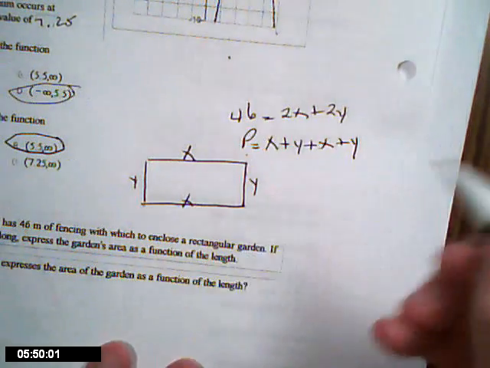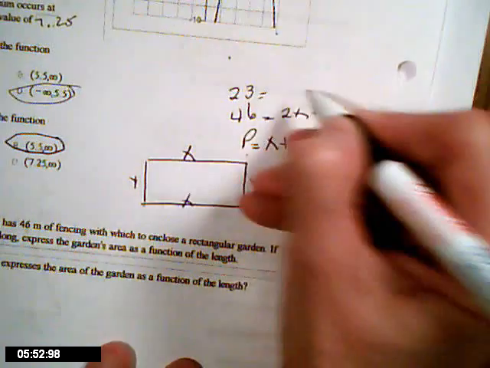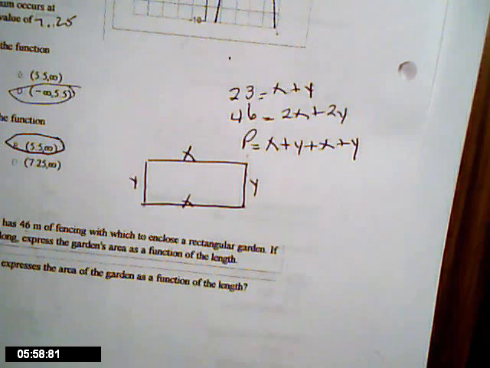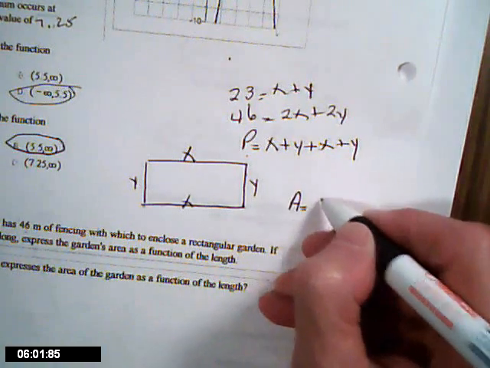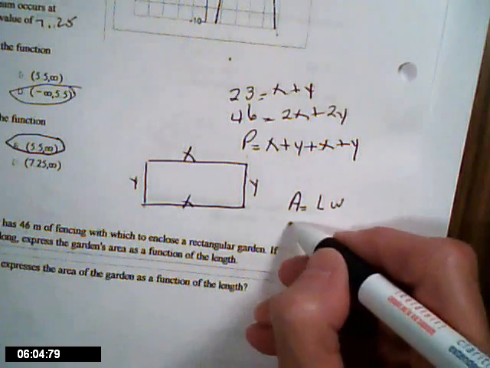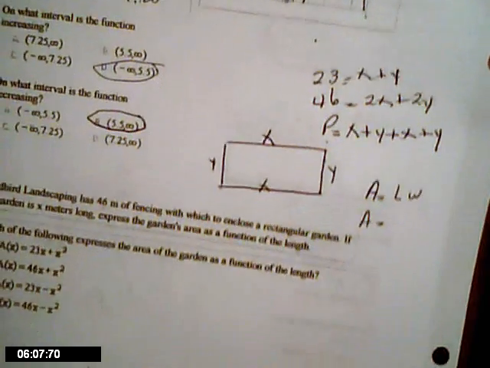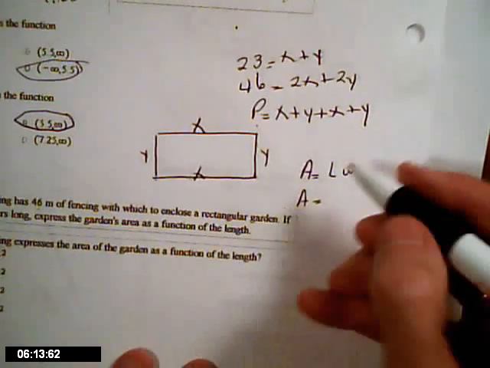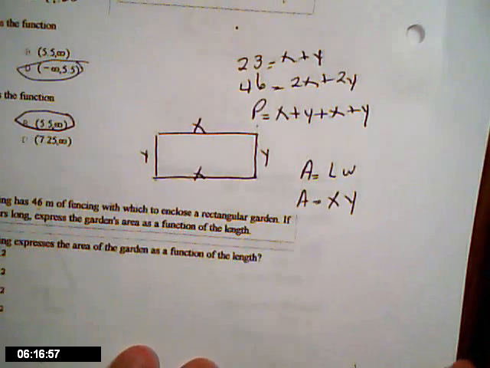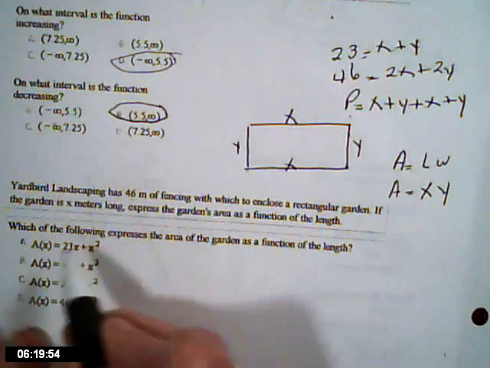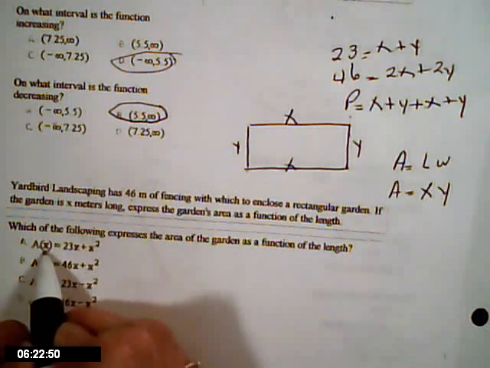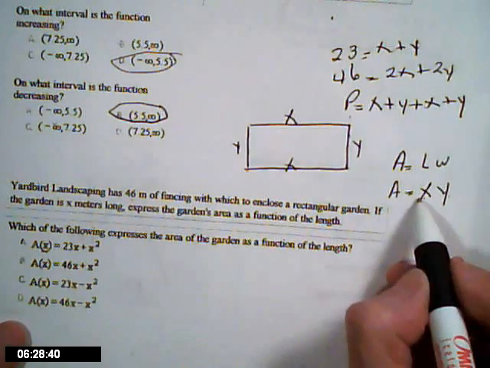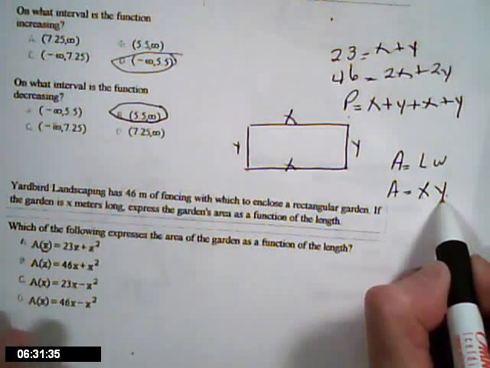Now I have a 2 in all of these, so I'm going to divide by 2, so it'll be 23 equals x plus y. Now, they want us to talk about area, and if you remember, area is length times width. And they want us to talk about this in terms of length, but they have called this length, if you'll notice, x. We might want to go up here and say that it's x times y. Now, if I want this expressed as length, and you notice they're using variable x, all that's saying is that instead of x times y, I want x times y expressed in terms of x.